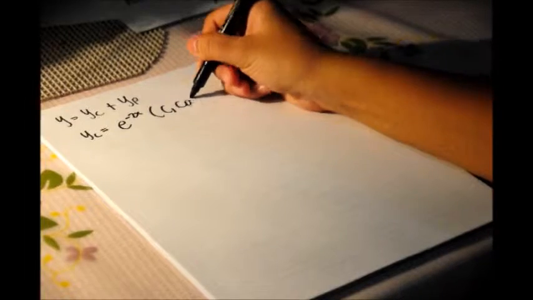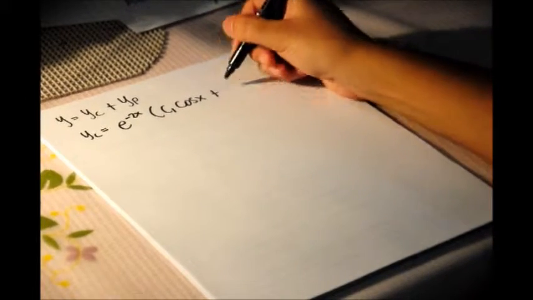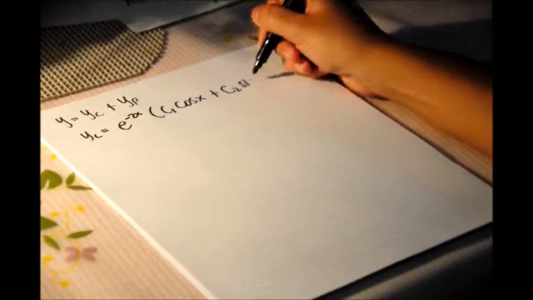Now we're going to combine yc and yp. So the equation would be y is equal to yc plus yp. Now remember that we solved both of these earlier. Yc is equal to e to the negative 2x times c1 cosine x plus c2 sine x.